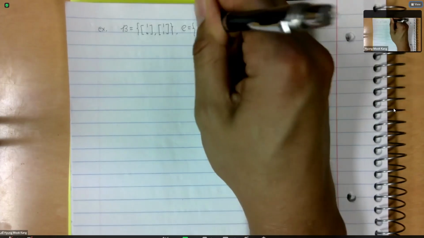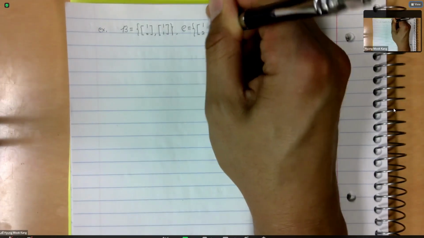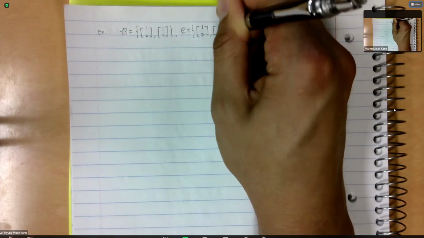Okay, then let's go to change of coordinates. So let's consider two bases in R2. Let's say B equals 1, 0, 1, 1, and C is, let's say, 1, 2, and 2, 1.